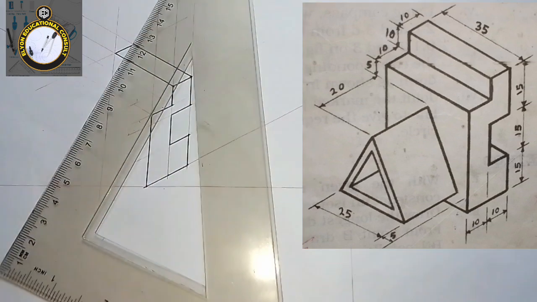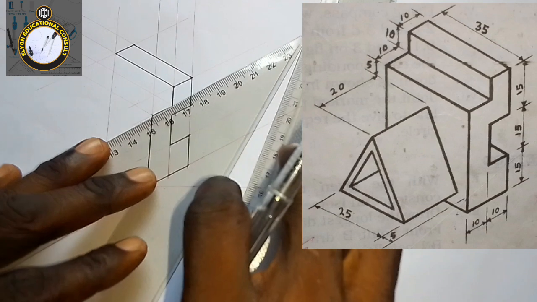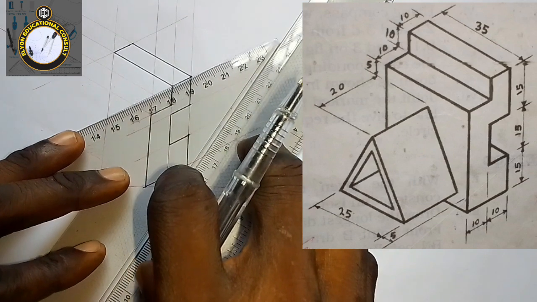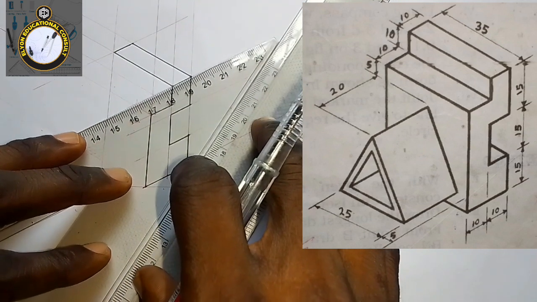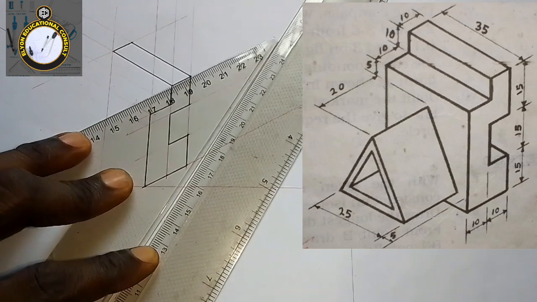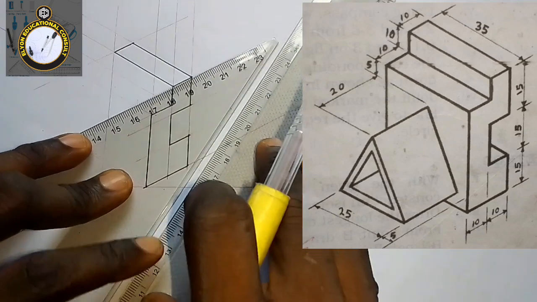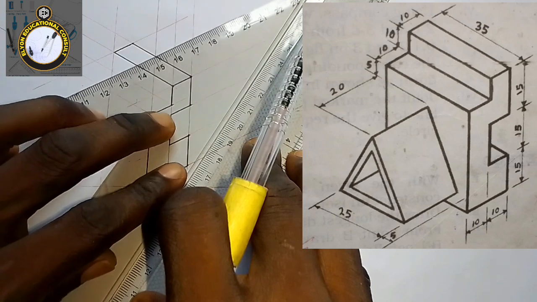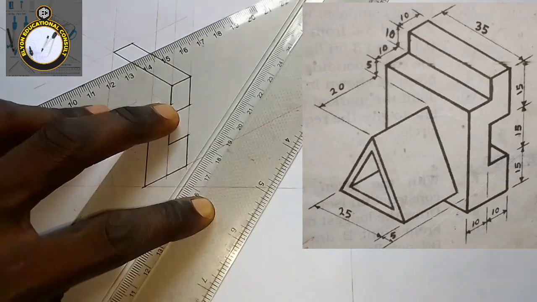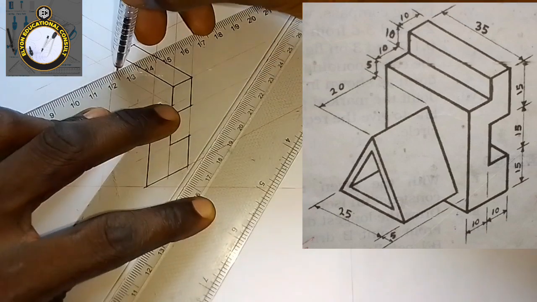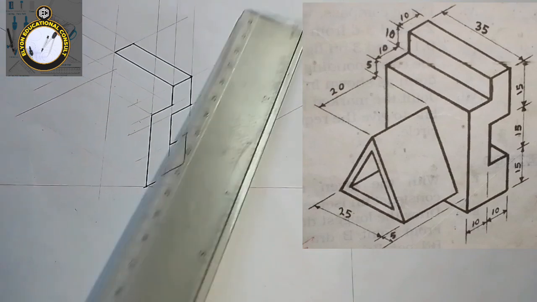So I will use my set square to have that part. I'll just follow any of my parallel lines, and I'll draw that out now. So just slide until I get to this part. So draw the line that way. Hope you can see that now.